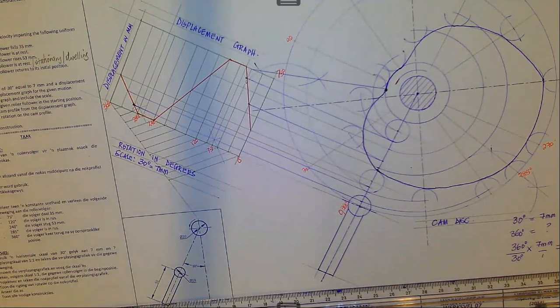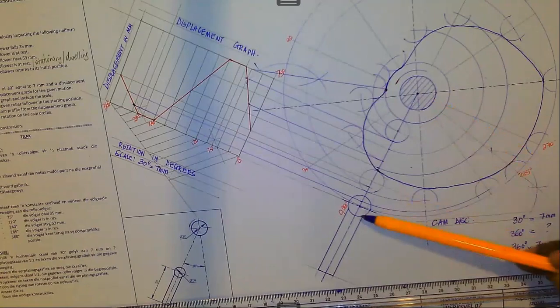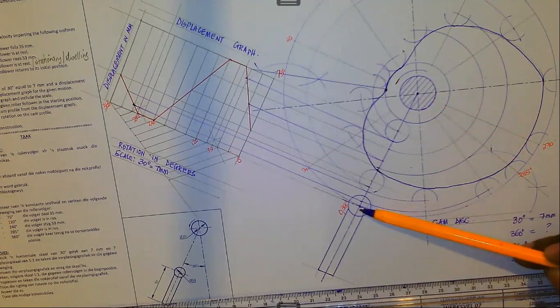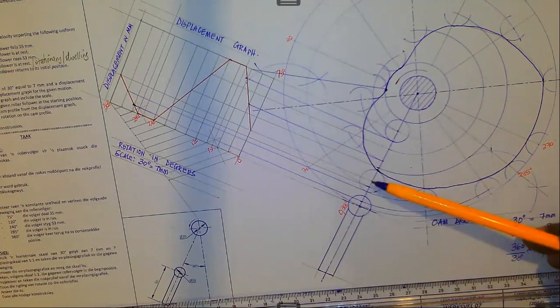has been provided. Right, initially we were given the distance from here to there is our maximum diameter. Then we were told that the follower in its starting position has to fall 35 millimeters from somewhere.